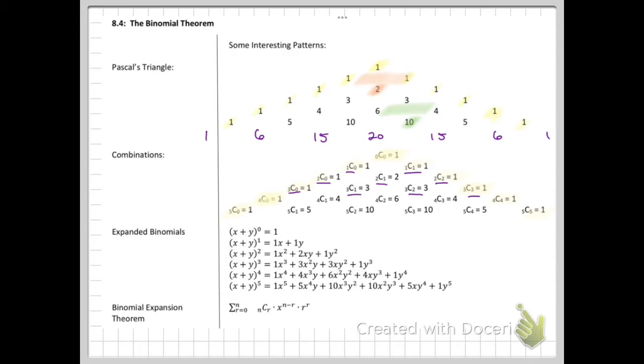Then it just so happens that if you do expanding binomials, we know x plus y to the 0, anything to the 0 is 1. And that happens to match the top of the triangle. Then if you have x plus y to the first power, you just get x plus y.